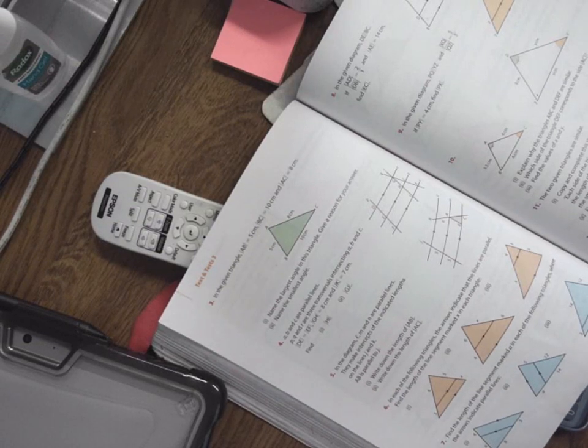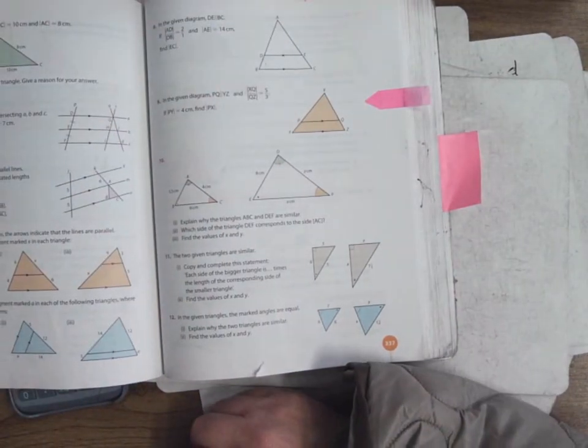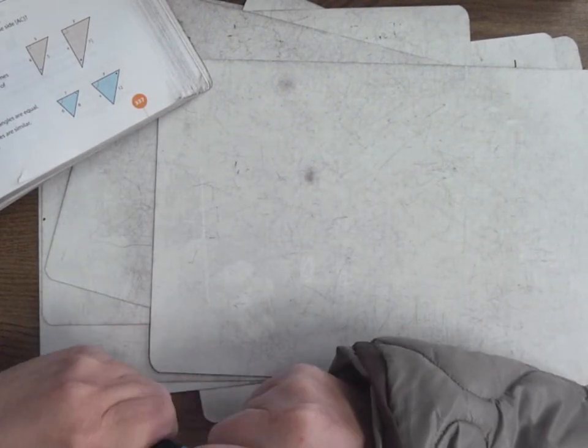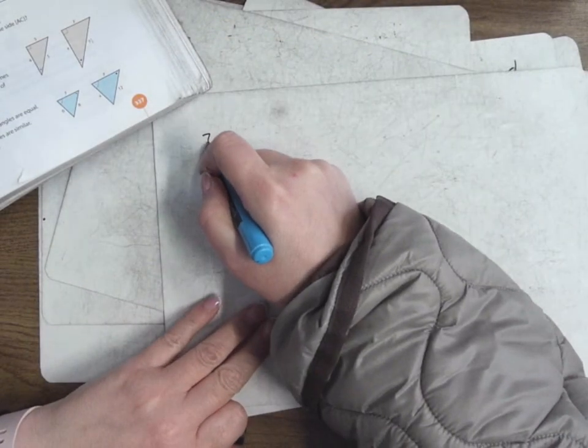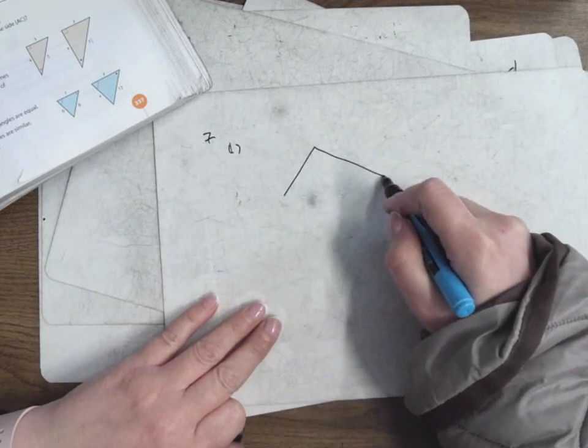Anyone need any bit of number 6 done? 7? 7, yes. Right, okay. So, any part, all parts? Just 1 and 2. 1 and 2, right, okay. So here we go.